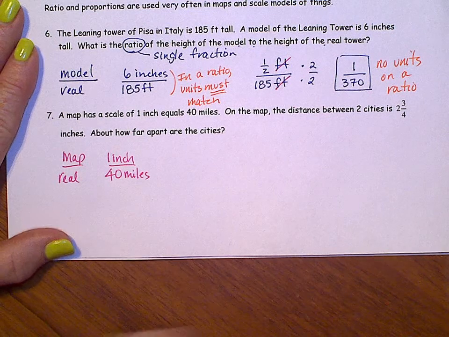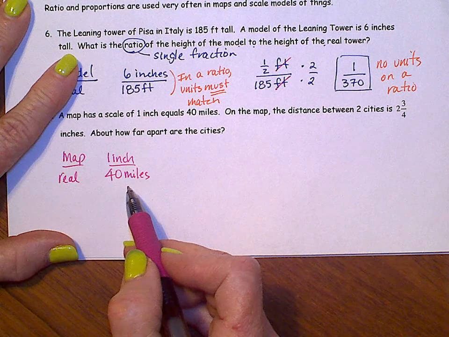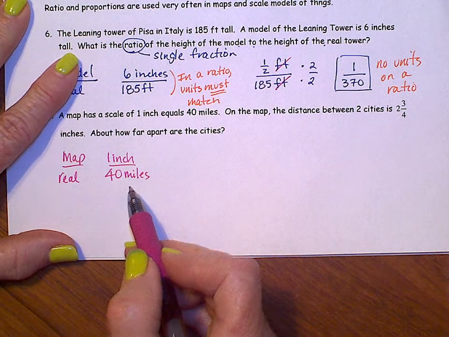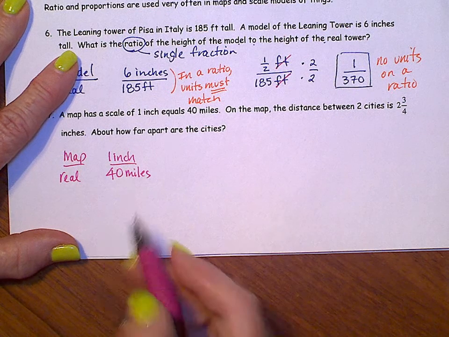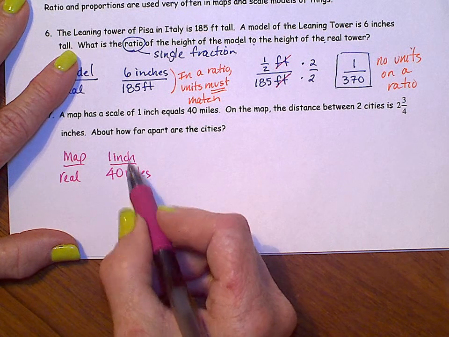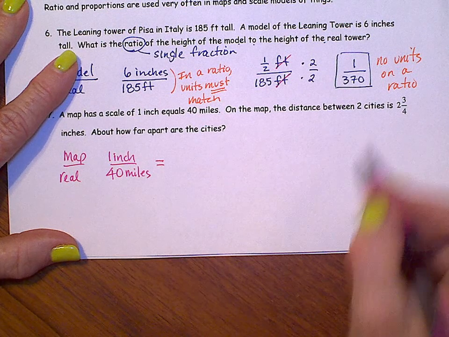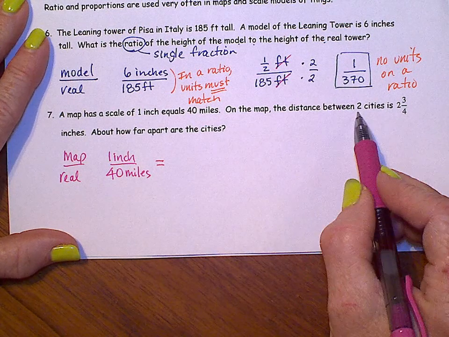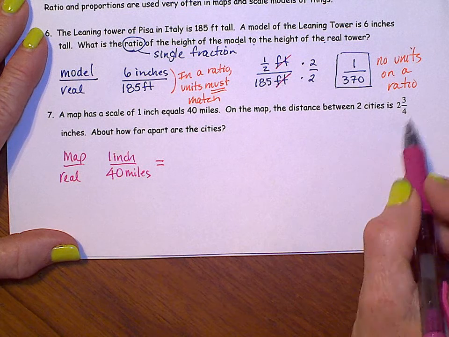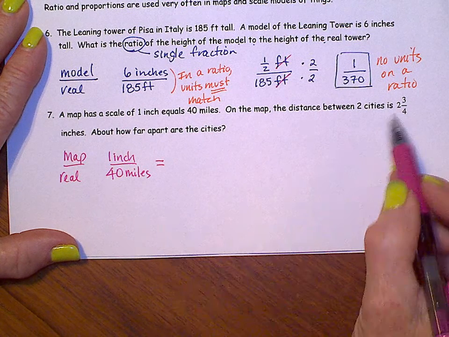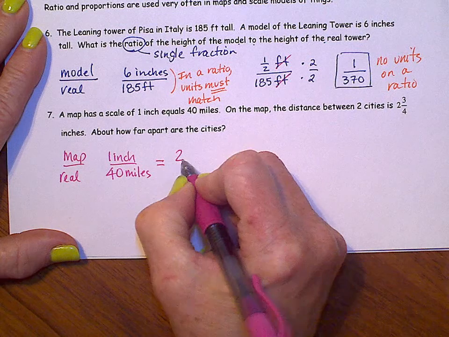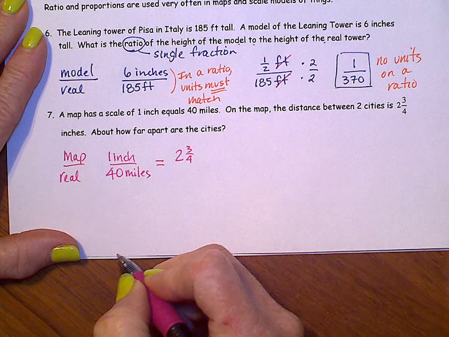Now, we're going to set up a proportion here, and a proportion does not have to have the same units. So we can leave it this way, 1 inch to 40 miles, and this has to equal, we want to figure out the distance between two cities is 2 3/4 inches. Well, that's on the map, so that 2 3/4 inches goes up here.